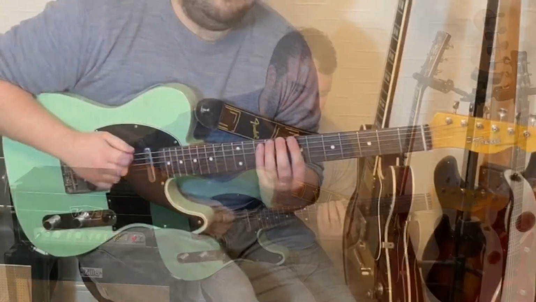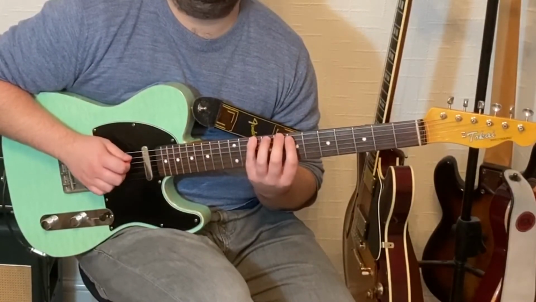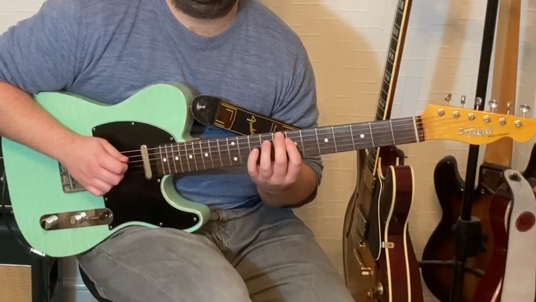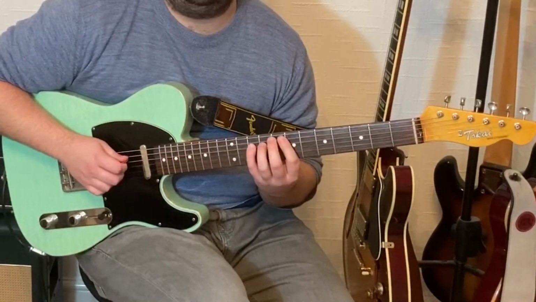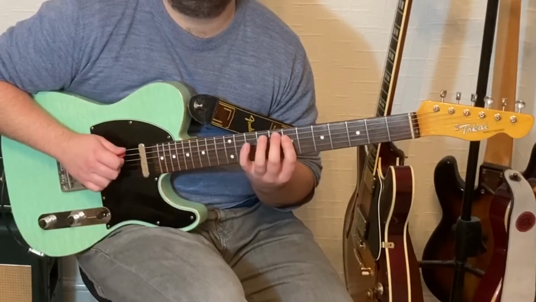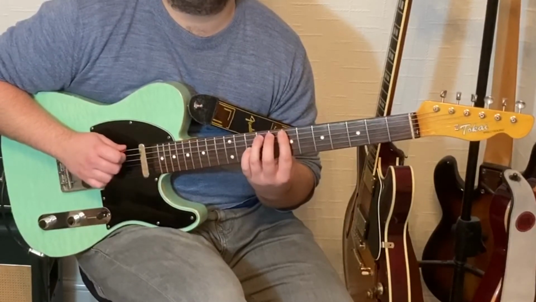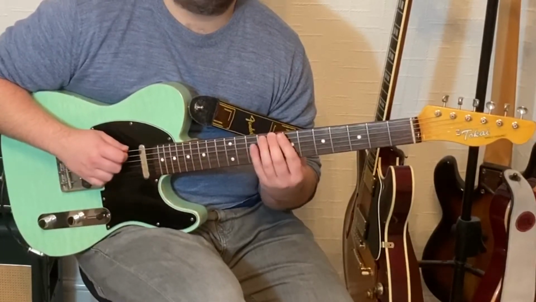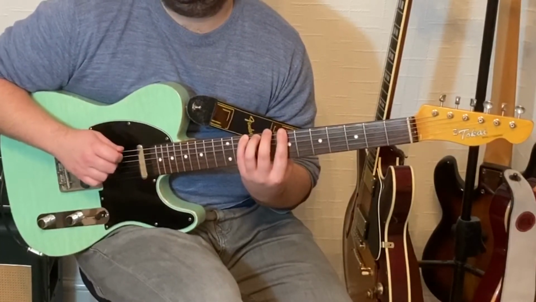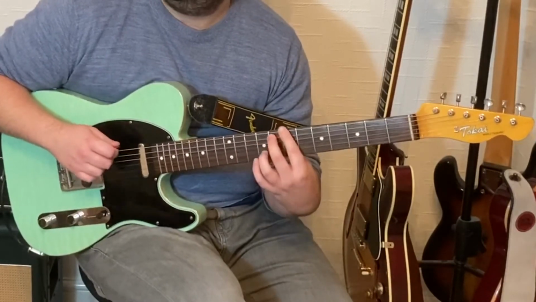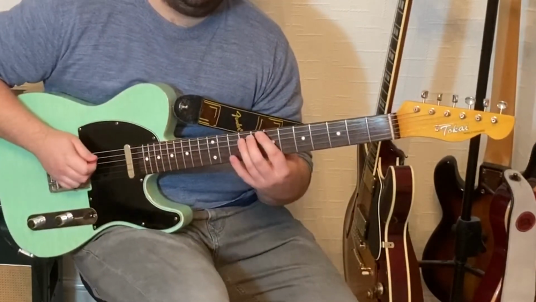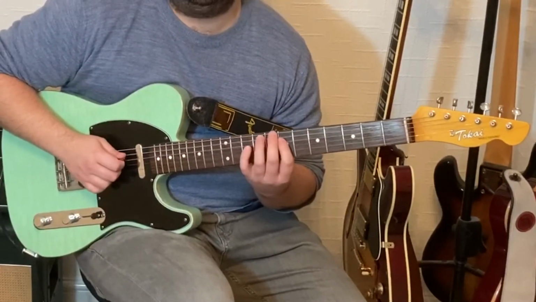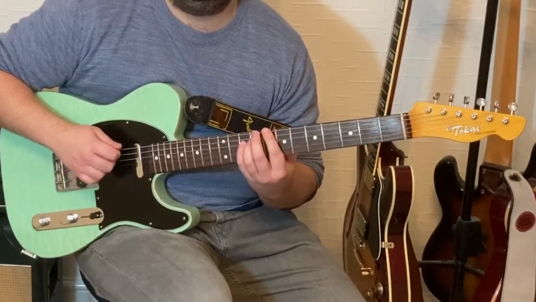So we've got root, major 2nd, 3rd, sharp 4, 5th, major 6th, major 7, root. This is for the Lydian scale. Then we go to major, so root, major 2nd, major 3rd, perfect 4th. This is the note that we've changed, so we've gone from here to this note there, perfect 5th, major 6th, major 7, root.